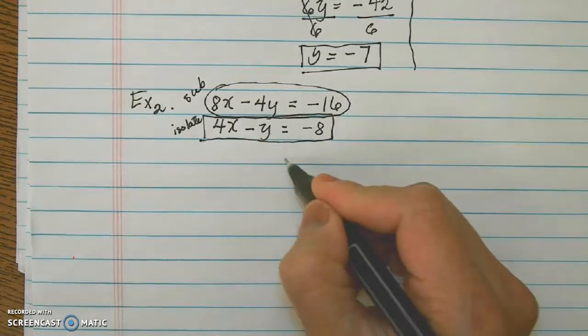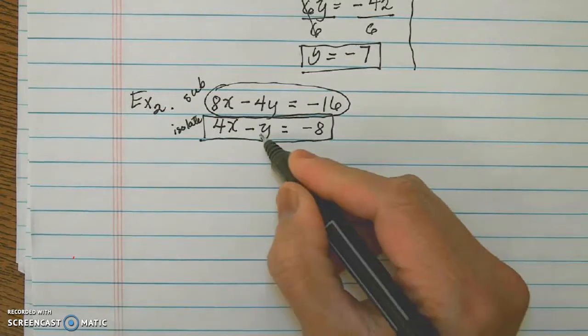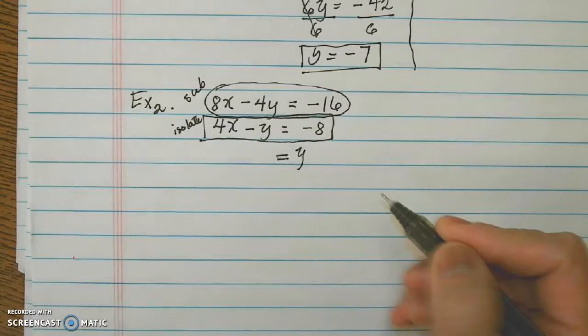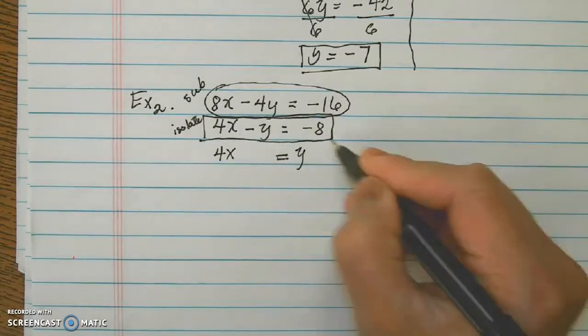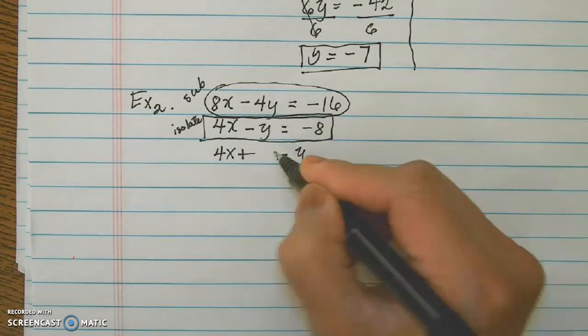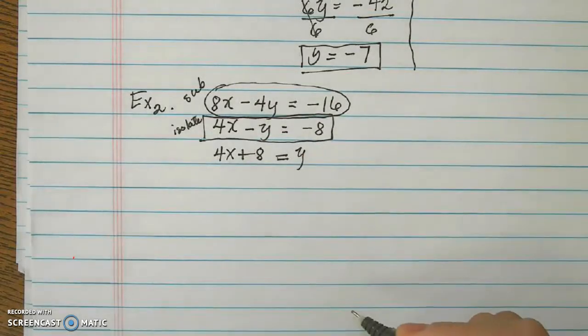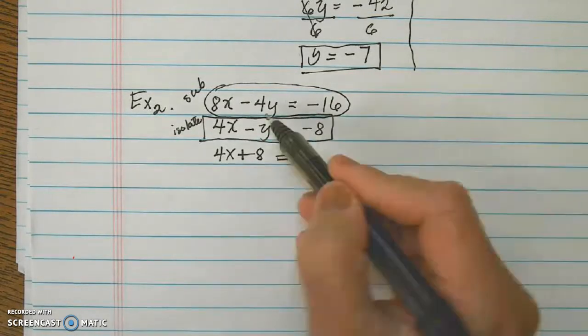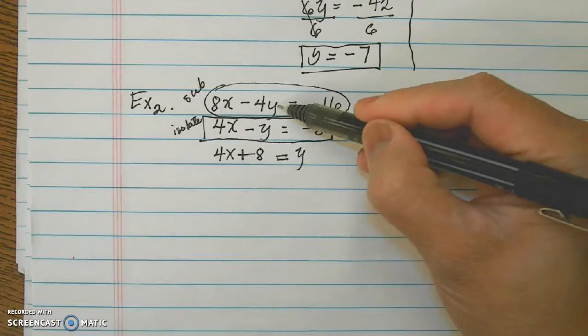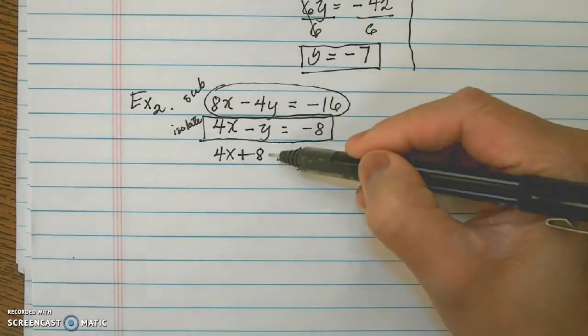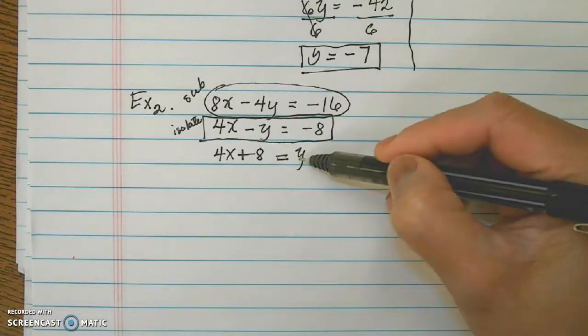This now, if I write the equal sign, I can easily put my y here to make it positive. Let the 4x stay there, and this go to the other side, which becomes a positive 8. Now, I have my y. I'm going to use this, change this y to a parentheses, and then plug this in, because it says this is y.